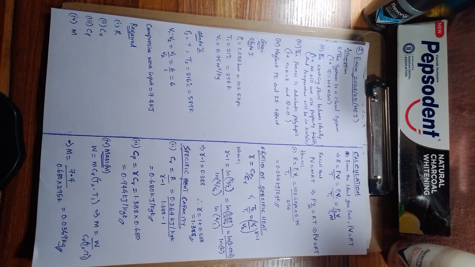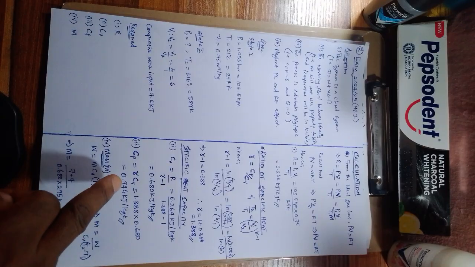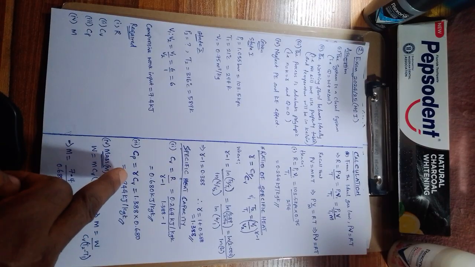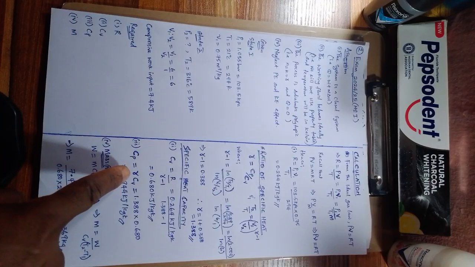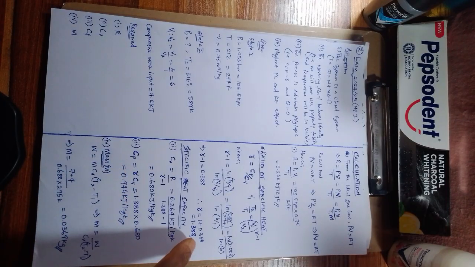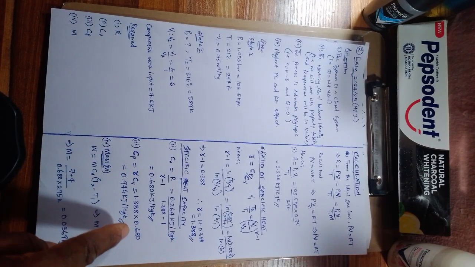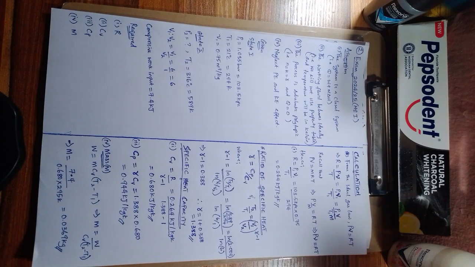When you want to get your Cp, which is specific heat capacity at constant pressure, you now see that Cp is equal to gamma times Cv. The Cv we got here, we multiply it with gamma. We got our gamma as 1.388. Times it with Cv, we get 0.944.